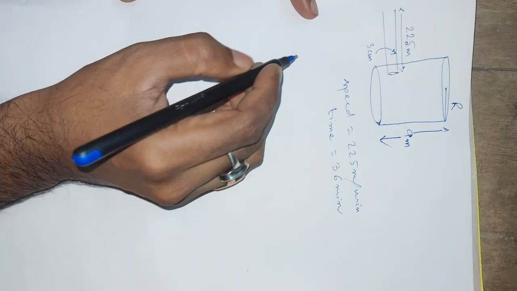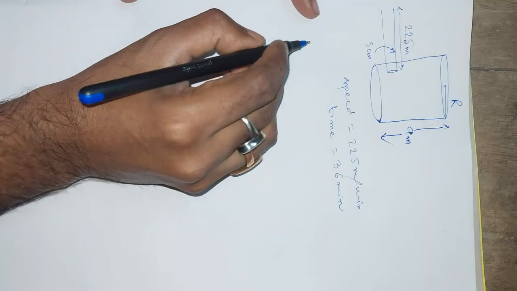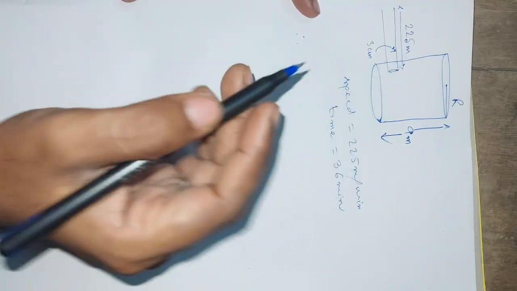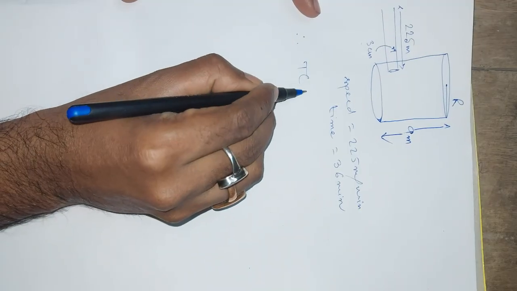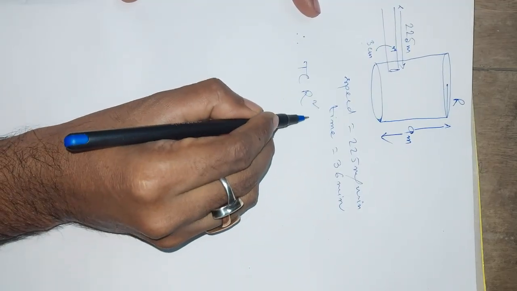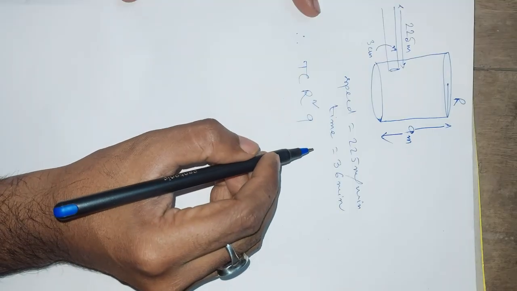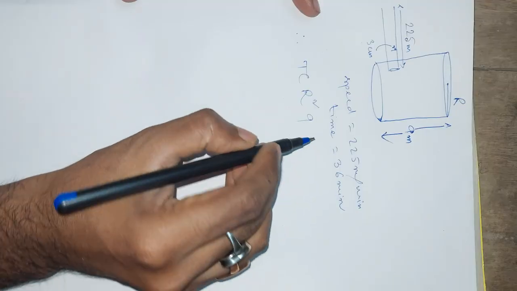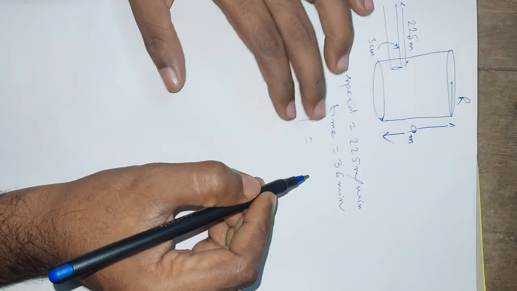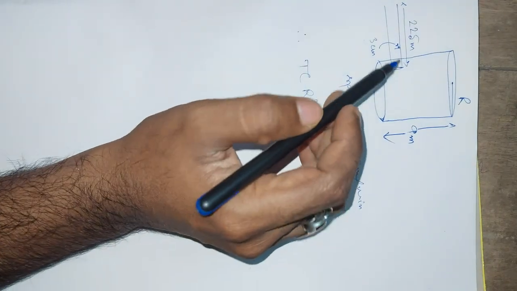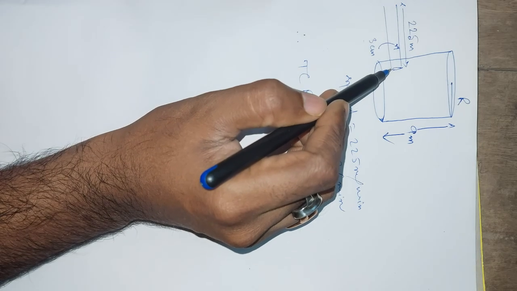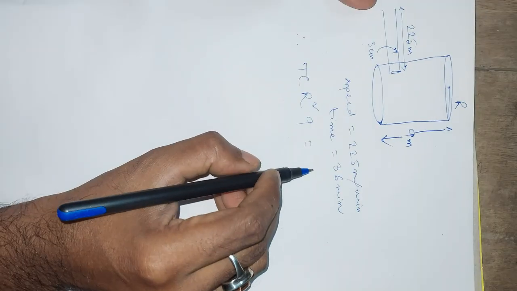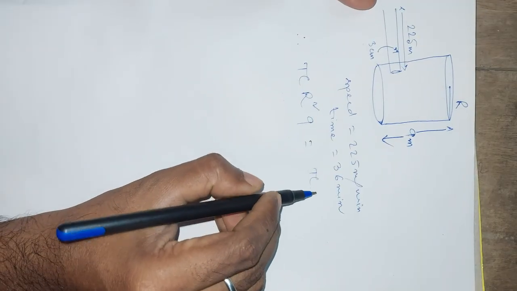Therefore we can write the volume of water inside this tank, which is equal to pi capital R square into H, that means 9. The units are in meter, which is equal to the volume of water which has been transferred to this pipe, which is equal to pi into small r square.